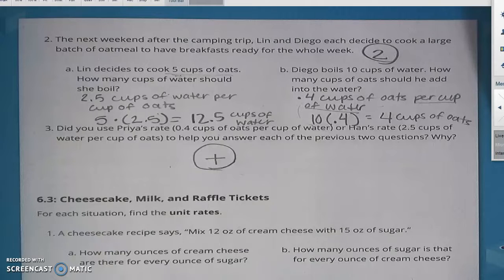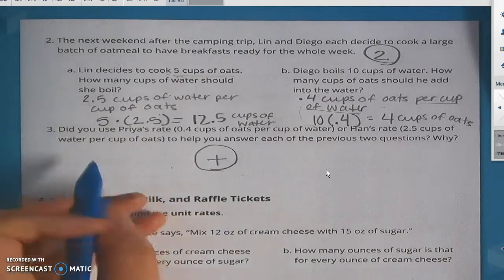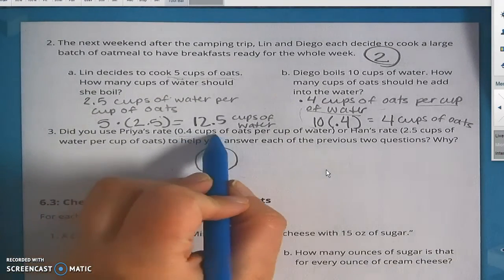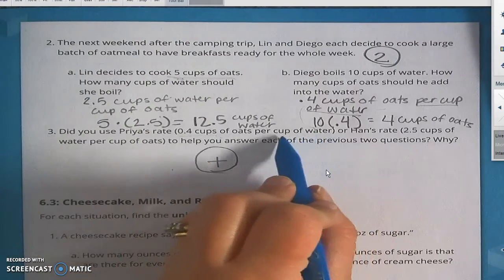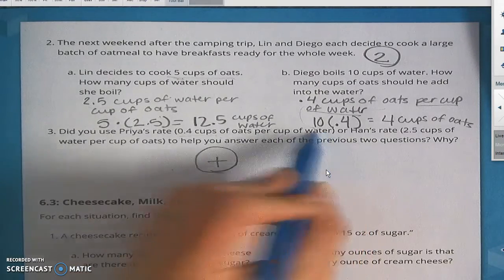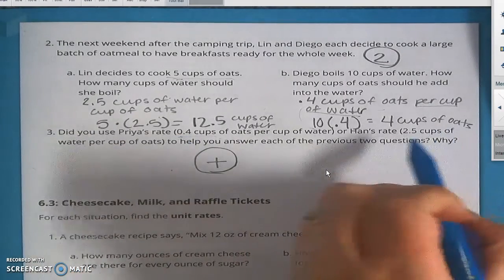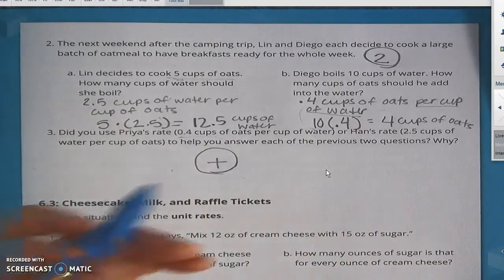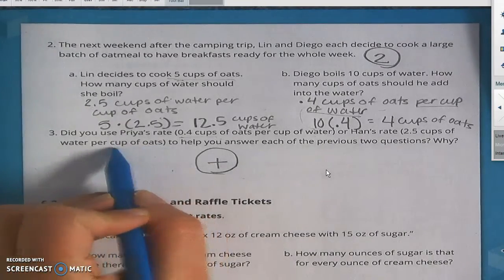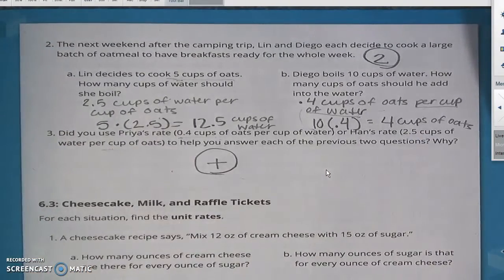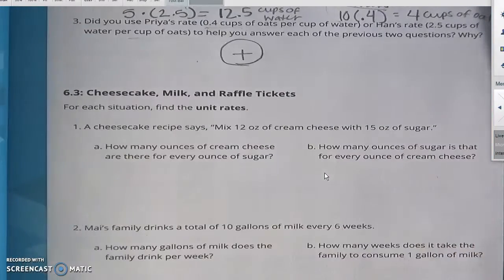So what Priya and, who was the other person? Priya and Han found were the unit rates. 0.4 cups of oats per cup of water. So for every 1 cup of water, we use another 0.4 cups of oats. And then Han's rate, 2.5 cups of water per cup of oats. So for every 1 cup of oats, we use another 2.5 cups of water. Then down here, it throws the word at us: for each situation, find the unit rates.